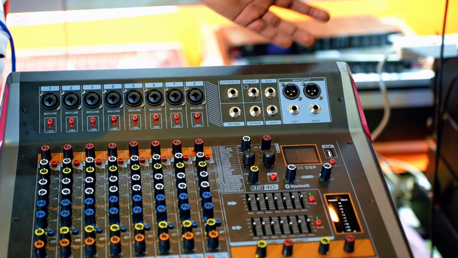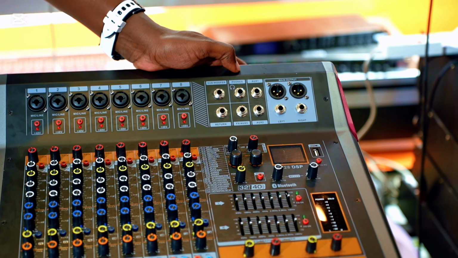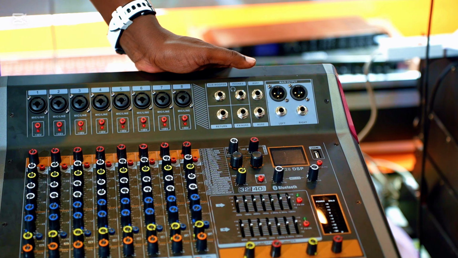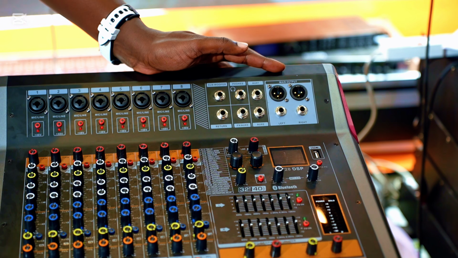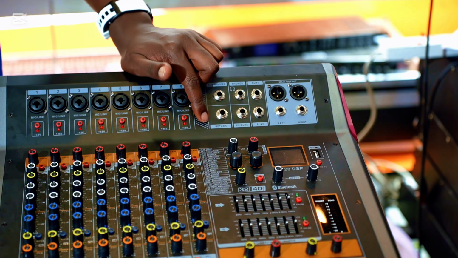It has return, as many of these mixers have. It has headphones. Normally other mixers will have the headphones where you just plug in your headphones and you're able to hear what's happening. But that's after you press the PFL. It has the auxiliaries, 1, 2 and 3.